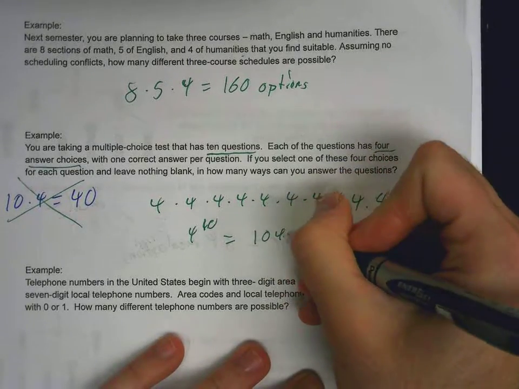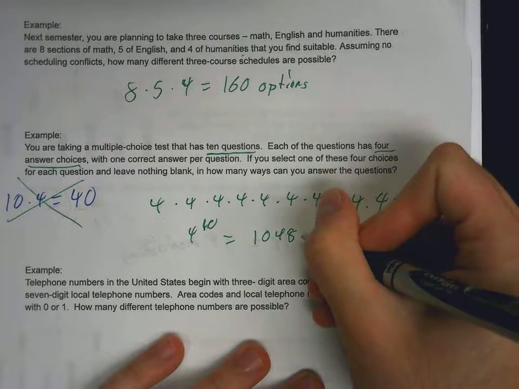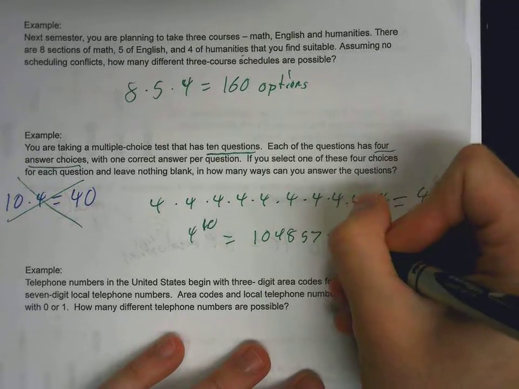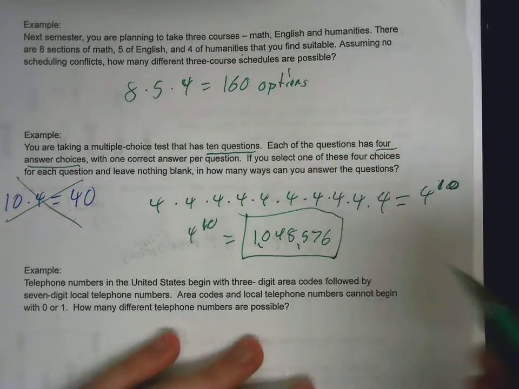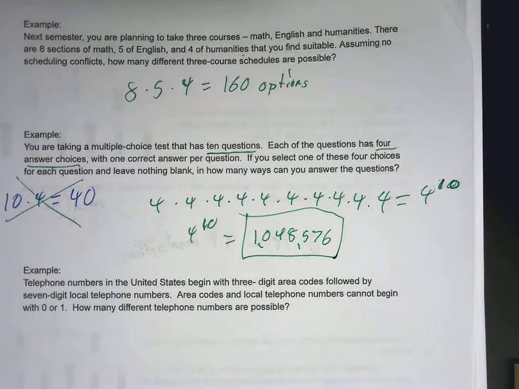Mm-hmm. So there's something I want to point out about this. 1,048,576. That's ridiculous. So the answer to this is 1 million. There are 1,048,576 ways that you could possibly choose one answer for each question on this multiple choice test.